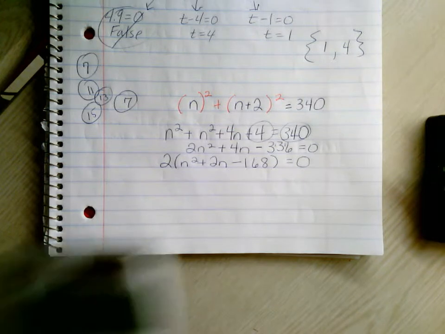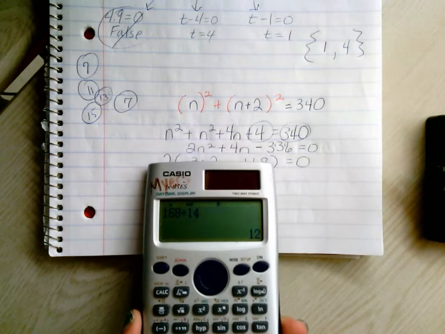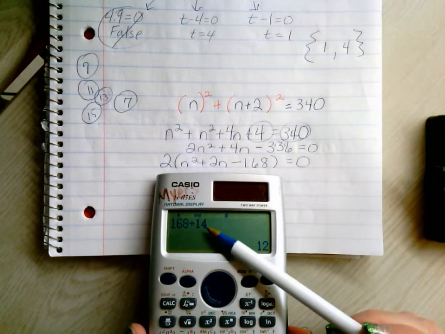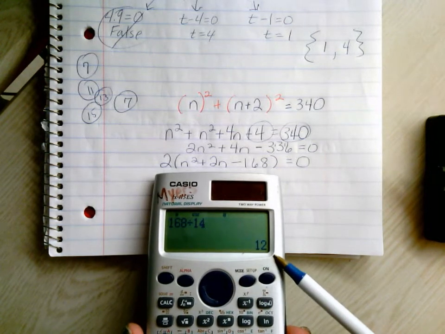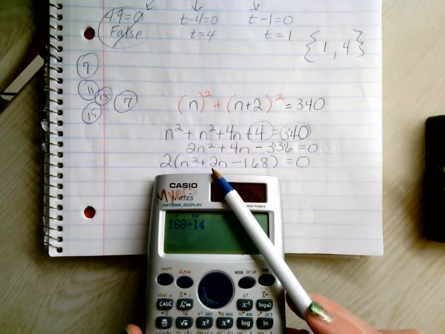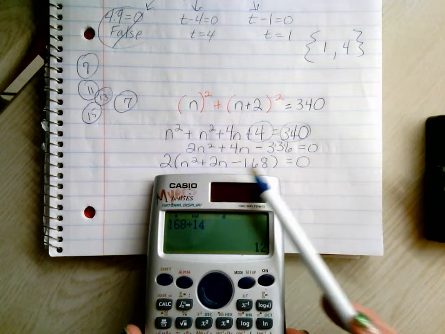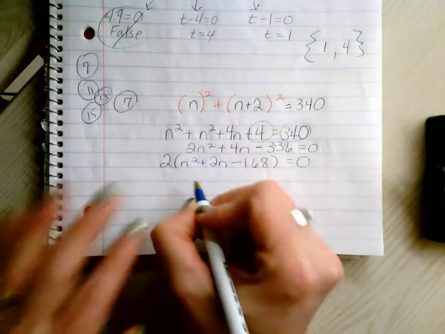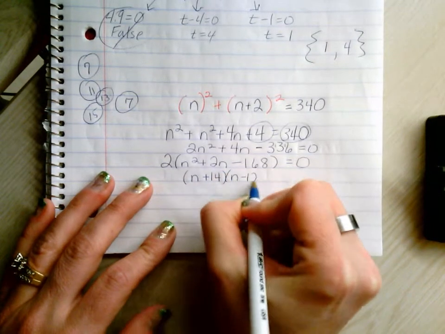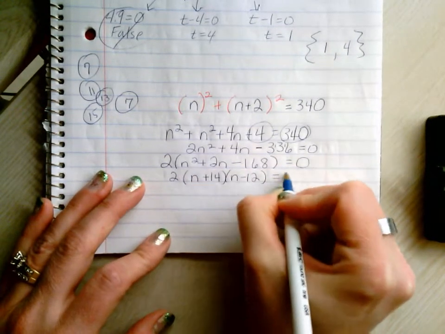Cool. So I hunted around until I found an even factor, at least something that was an integer. And if I divide by 14, I get a 12. 14 and 12 do have a difference of positive 2 and can create a negative 168. So it's going to be n plus 14, n minus 12, and 2.